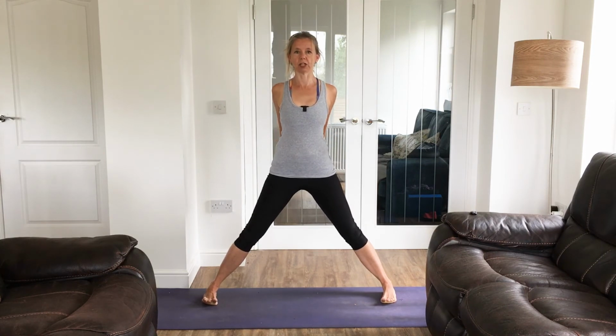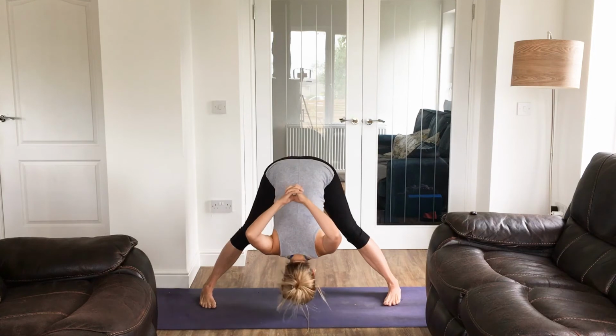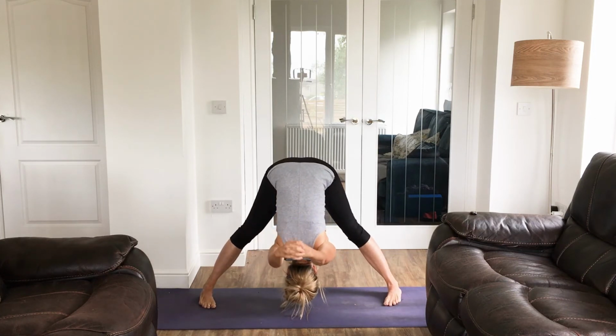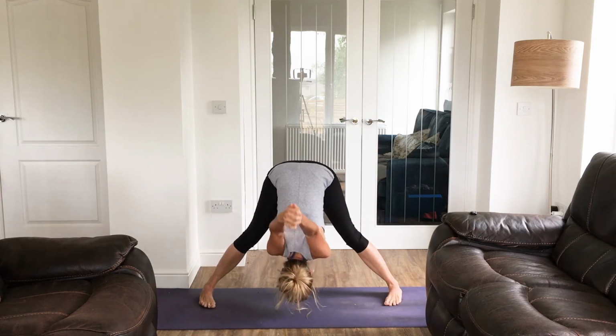Prasarita Padottanasana C. Ekam, inhale, arms wide. Dwe, exhale, hands clasped behind the back. Inhale to lift the chest. Trini, exhale to fold forward, taking the arms up and overhead. So the state of the asana for C. Chatwari, inhale all the way up in the one breath. Exhale there.